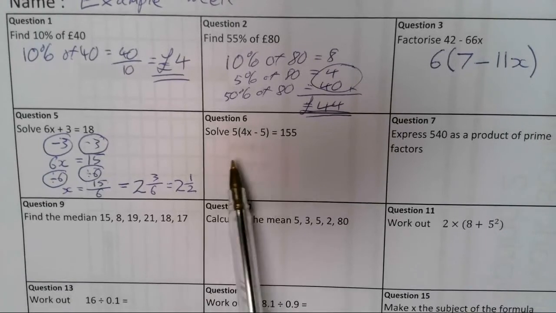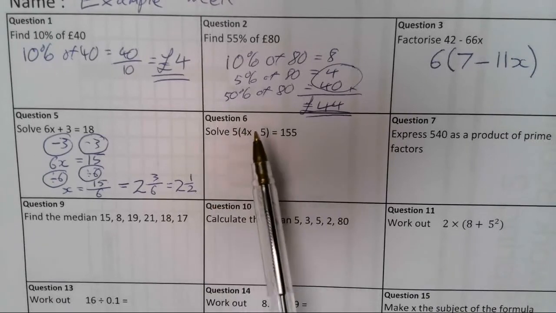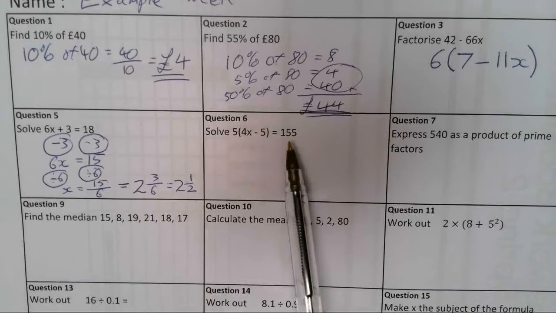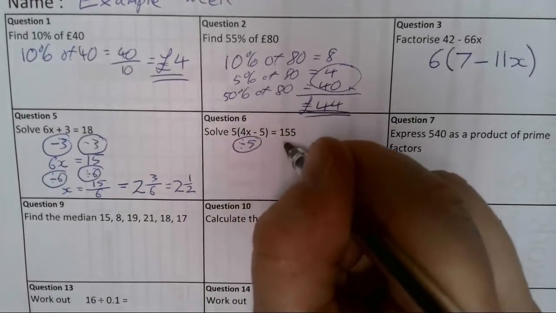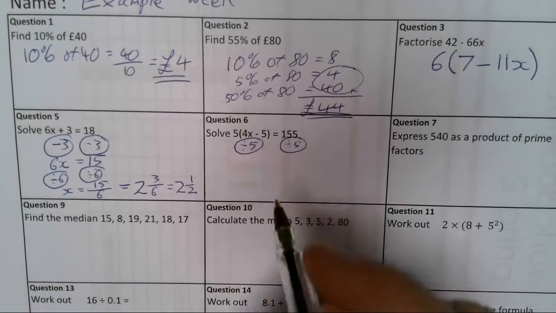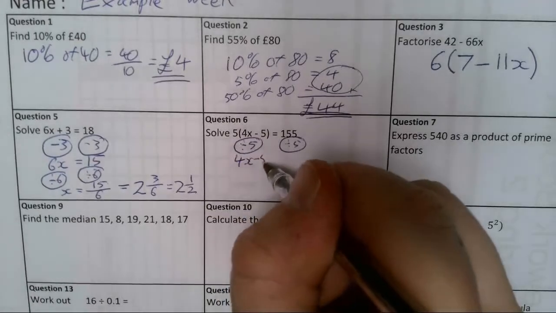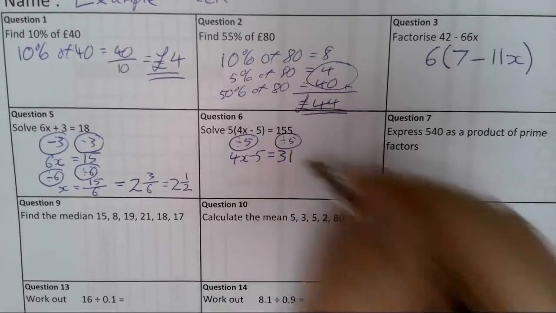There's a couple of different ways of doing question 6. I could expand the brackets out first, or I could divide it by the 5 first. So I'm going to divide both sides by 5. That's going to get rid of the fact that I've got 4x take away 5 all multiplied by 5. So if I divide both sides by 5, this side here stays as 4x minus 5, and this side here is 155 divided by 5. So how many 5's go into 155? Well, 10 5's would be 50, so 20 5's is 100, 30 5's is 150, this would be 31 5's.